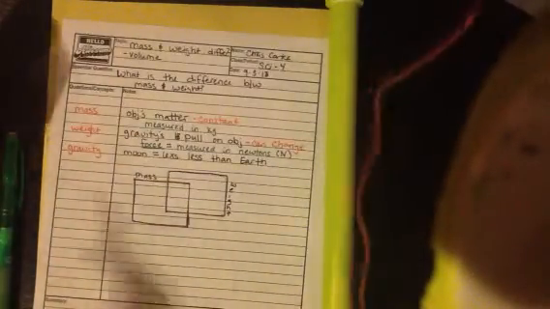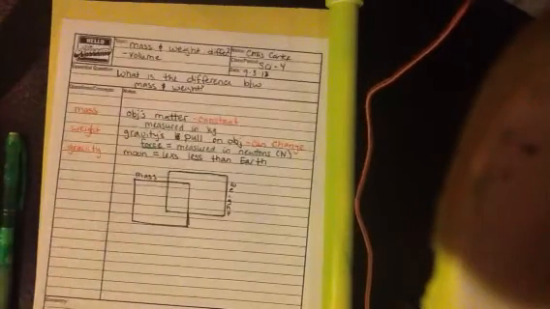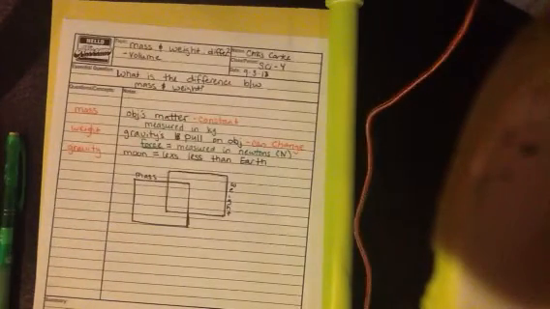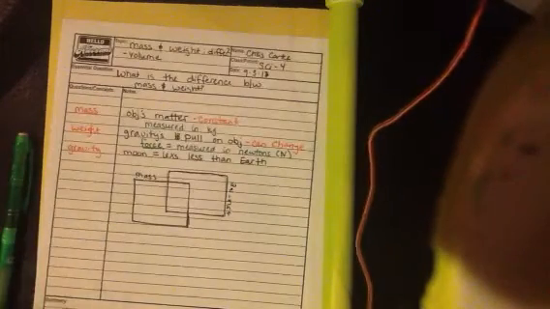I'm really sorry about the cord, guys. So I'm going to use my two colors of pen, because making things in color is where it's at.